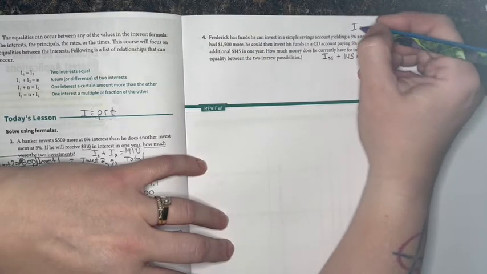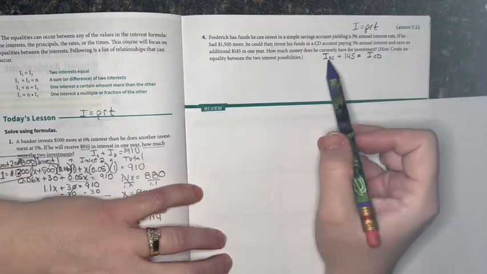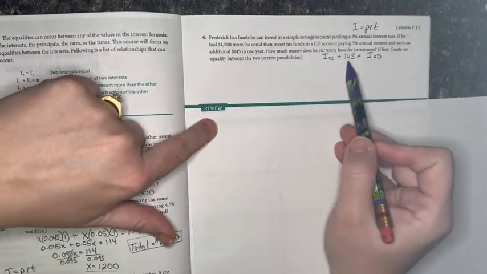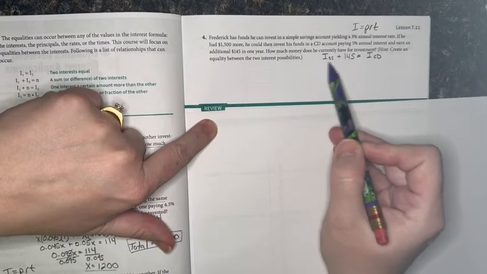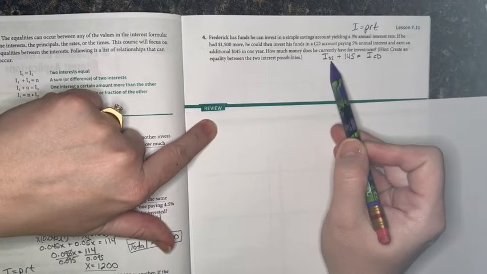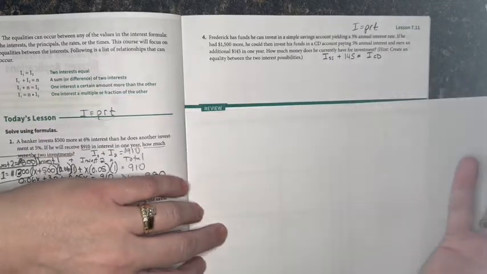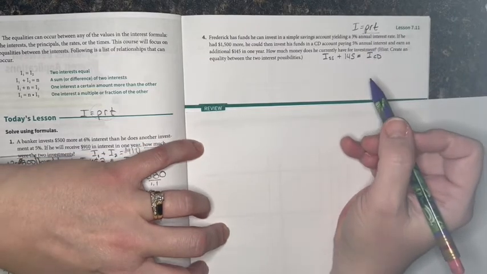Remember that interest equals principal times rate times time. So that's what they're saying here. If he had more money and could invest in a CD, he would make an extra $145 on top of what he would have made in the simple savings account. So that's how we know how to set up this equation. That's our beginning point. So now we can break it down to our principal, rate, and time, okay?